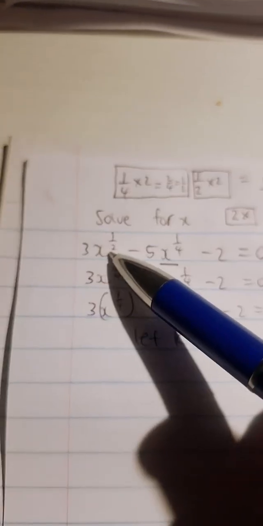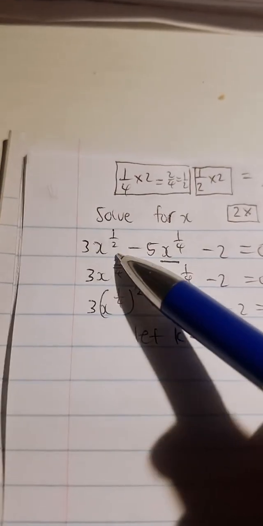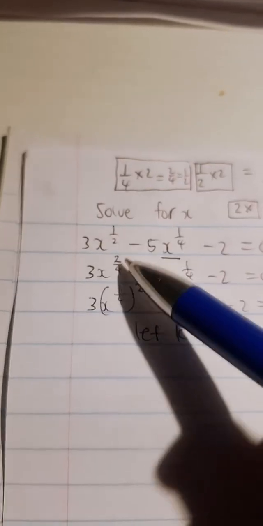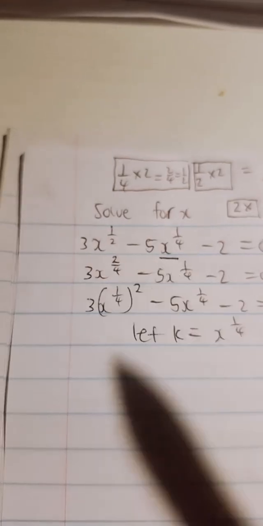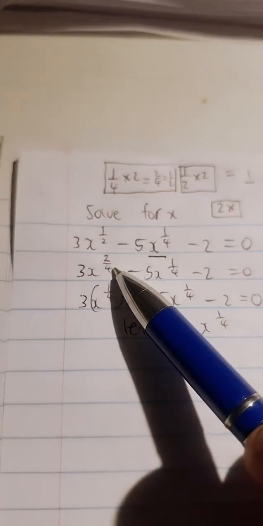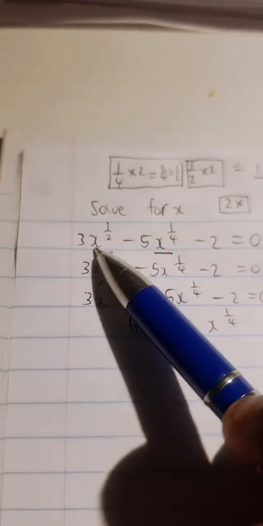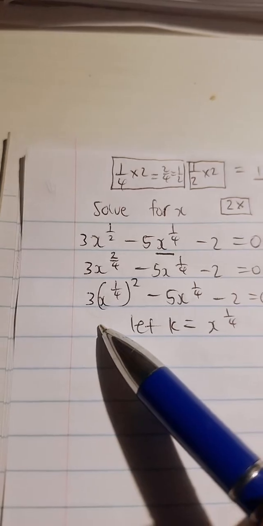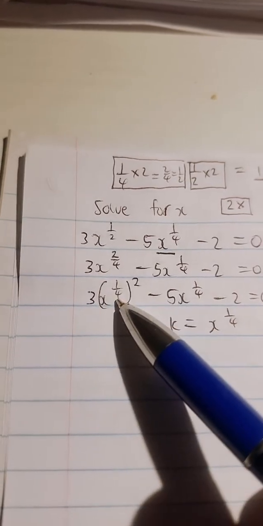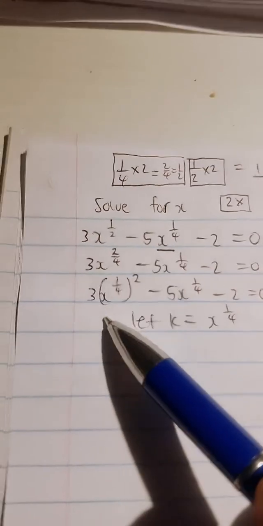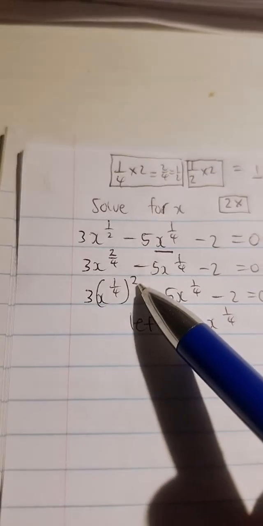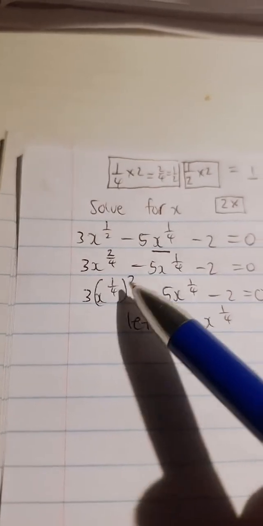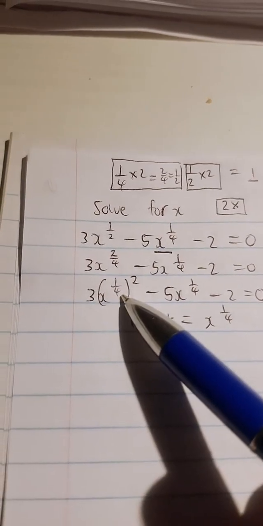So what do I multiply 2 by to get 4? I multiply it by 2. What I do in the denominator, I do in the numerator. So I have 2 quarters. But this can be rewritten as x to the power a quarter, then in brackets you just have the 2 multiplied by 2. So this is 2 of my x quarters.